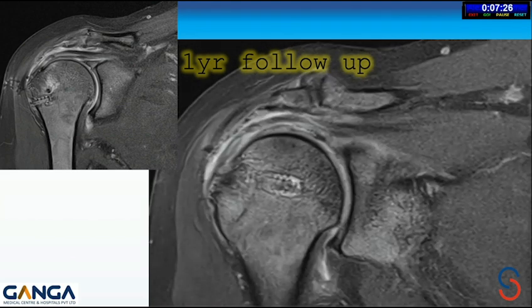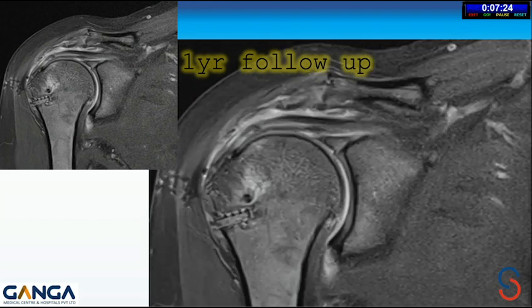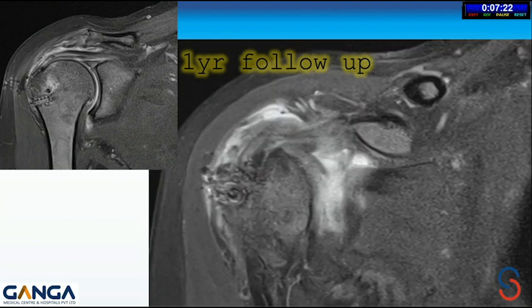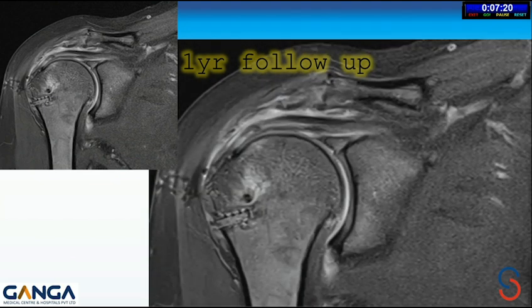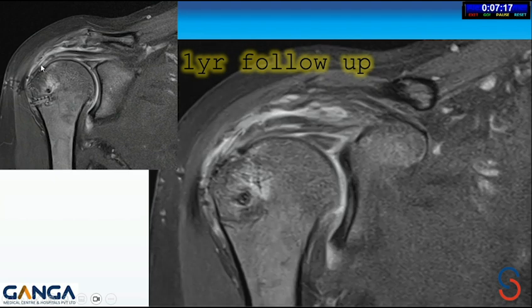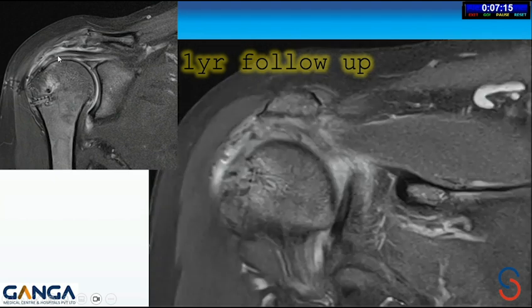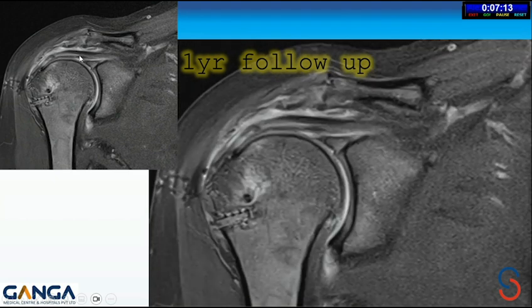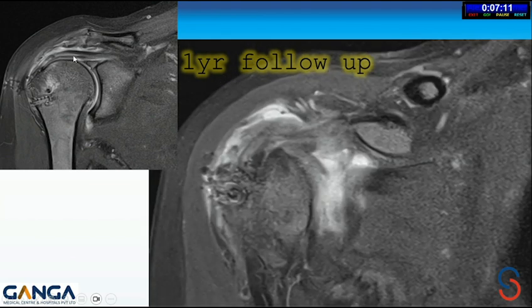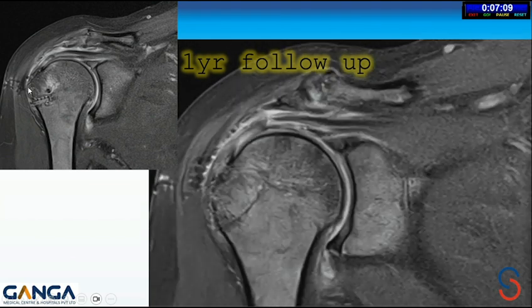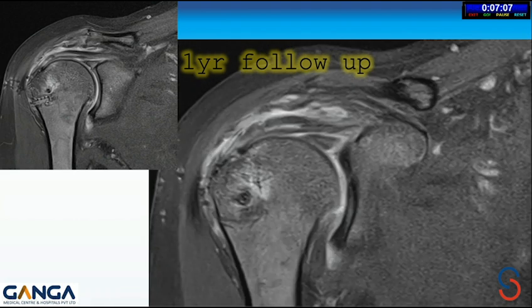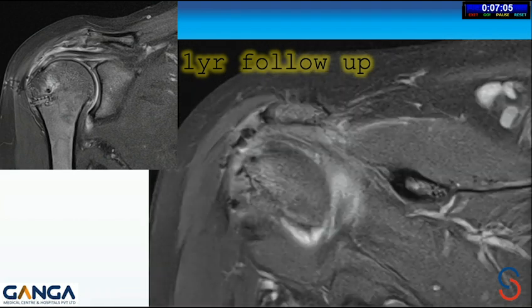We did a 1 year follow-up MRI. Here we can see that the distal stump has healed very well, but there is a small layer of signal which is seen there, but it has definitely healed well. This 1 year follow-up MRI shows the patient has a good result as well.